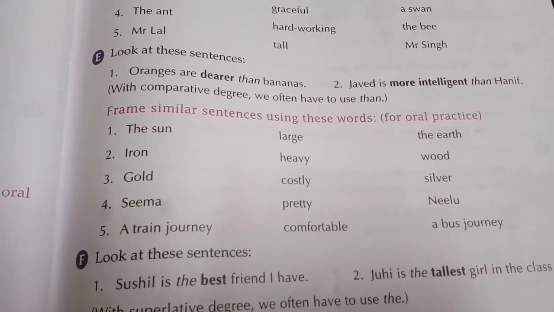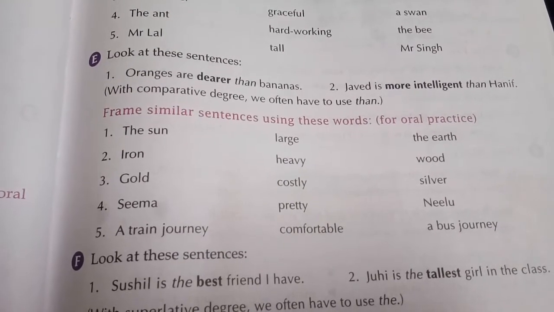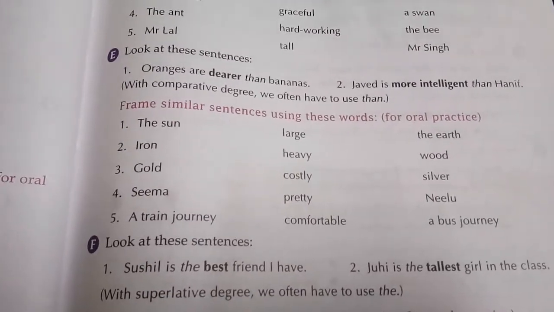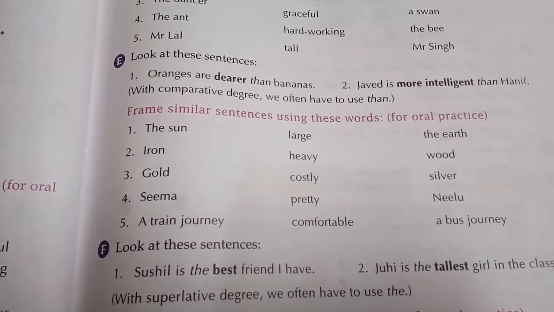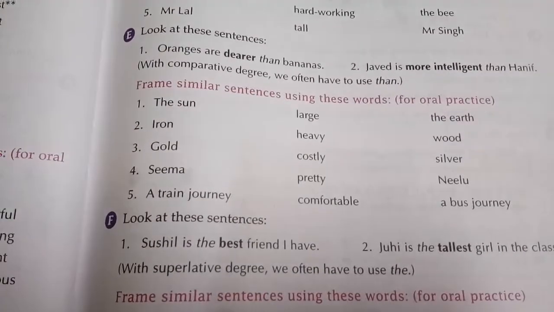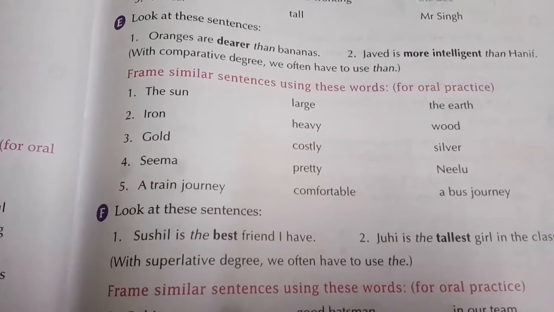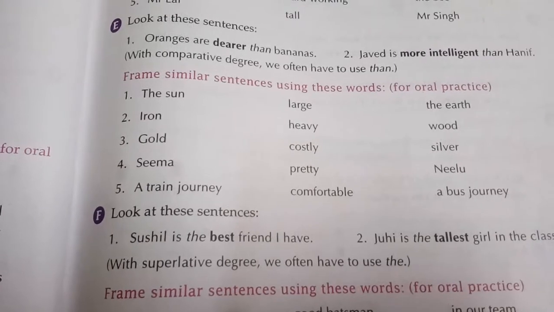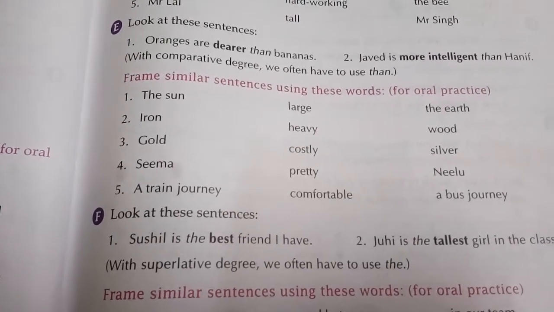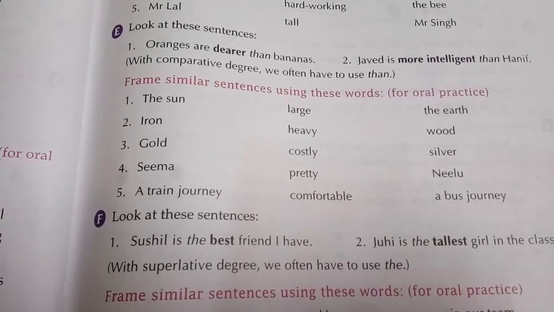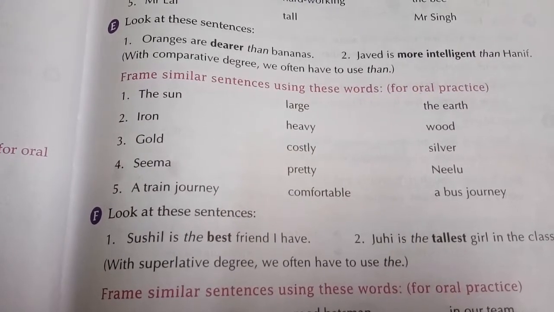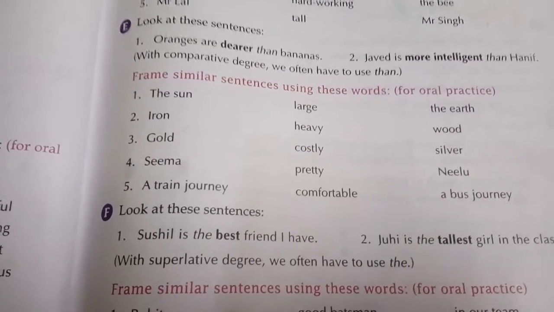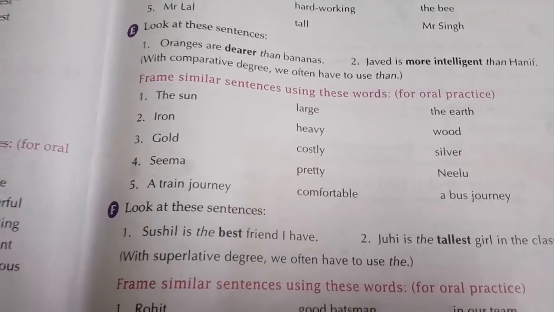Now look at these sentences. Oranges are dearer than bananas. So oranges and bananas, there's a comparison. Javed is more intelligent than Hanif. So both are being compared. Now similarly frame the sentences. The sun is larger than the earth. Iron is heavier than wood. Gold is costlier than silver. Seema is prettier than Neelu. A train journey is more comfortable than a bus journey. So you can see we are adding ER plus than.